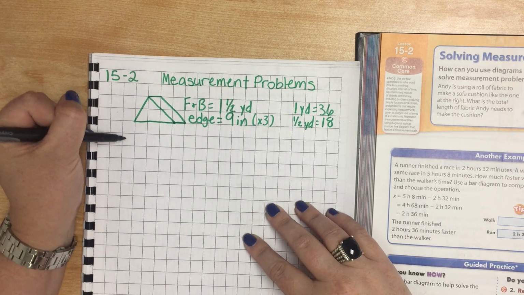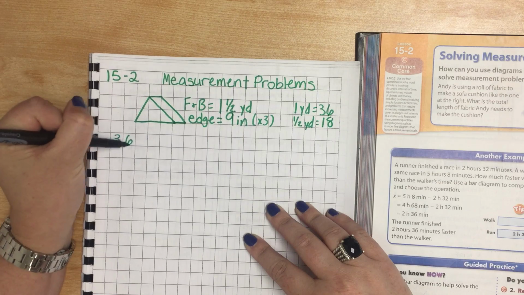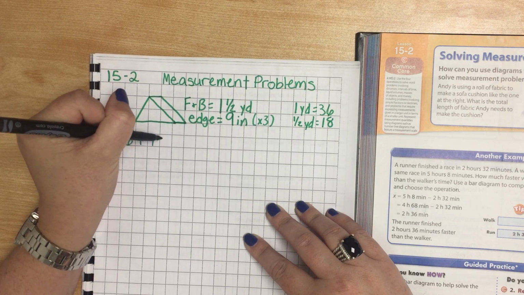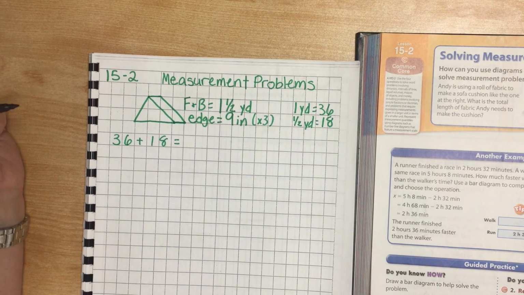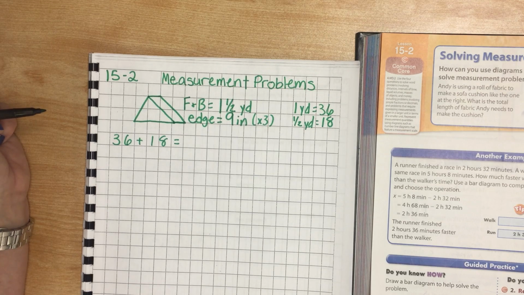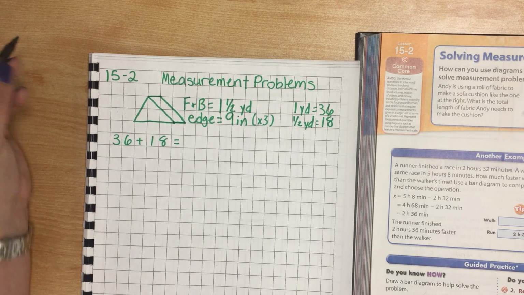So I'm going to do 36 plus 18, which equals 54.